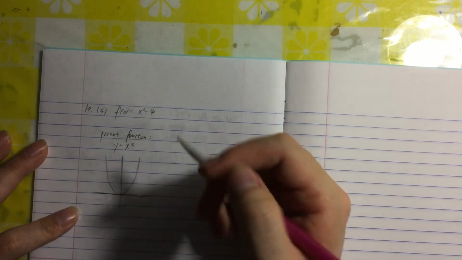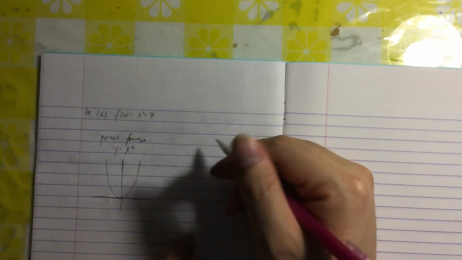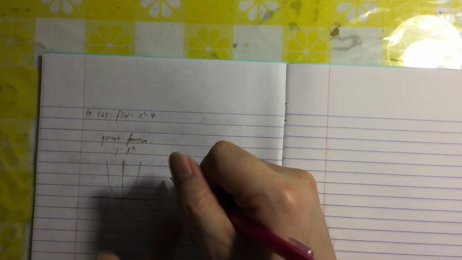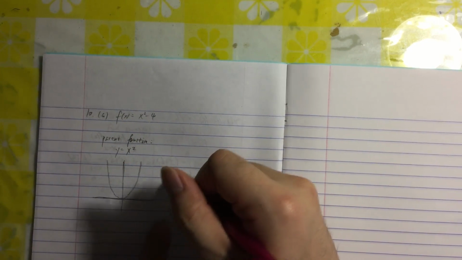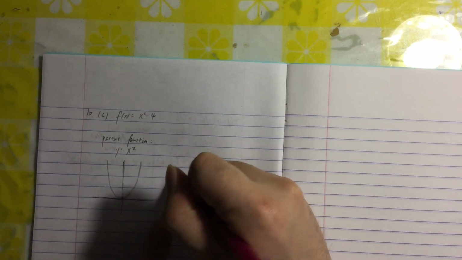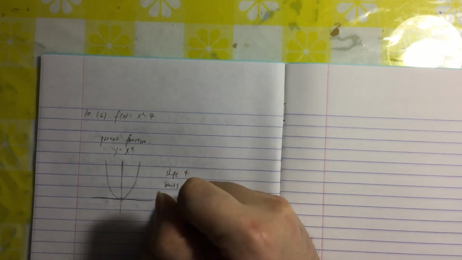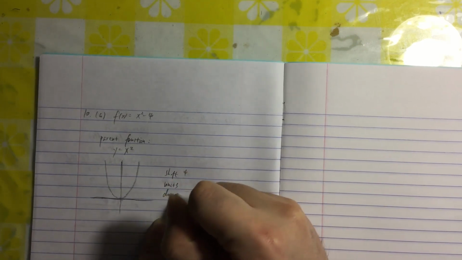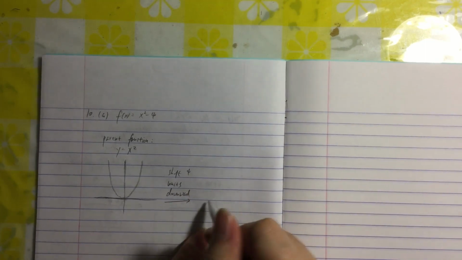If I subtract 4 from the function, I shift the graph 4 units downward. So shift the graph 4 units downward.